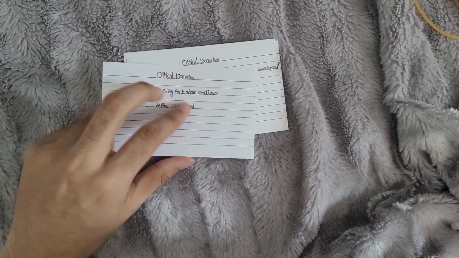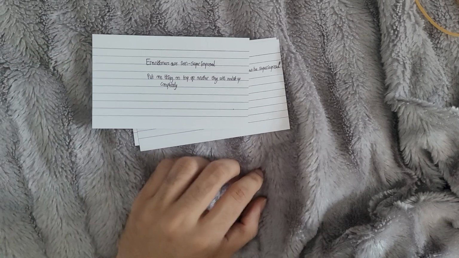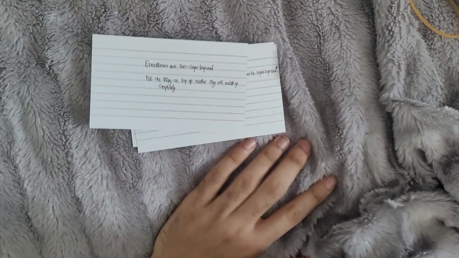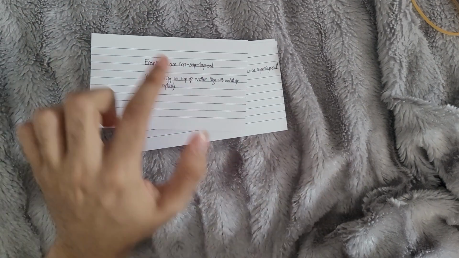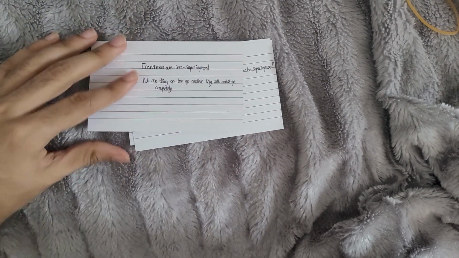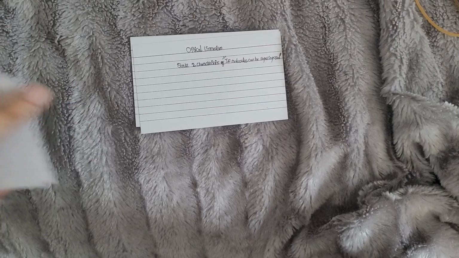Okay, what does superimpose mean? Superimpose means if you put one thing on top of another, they will match up completely. But enantiomers are non-superimposable, so if you put enantiomers on top of each other, they won't match up completely.